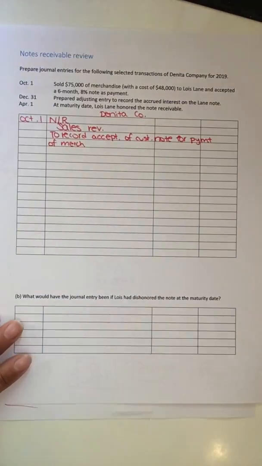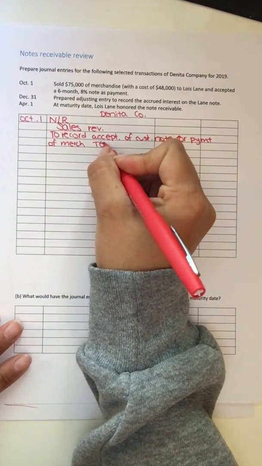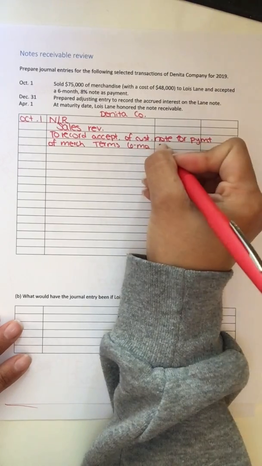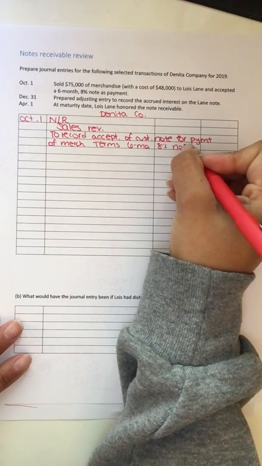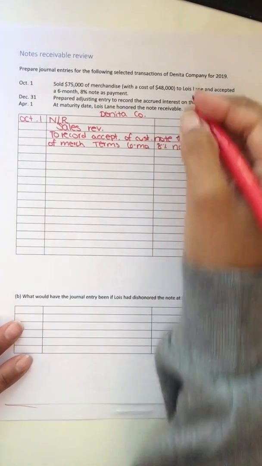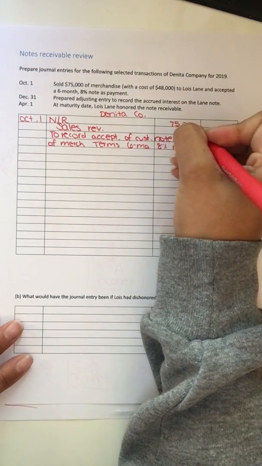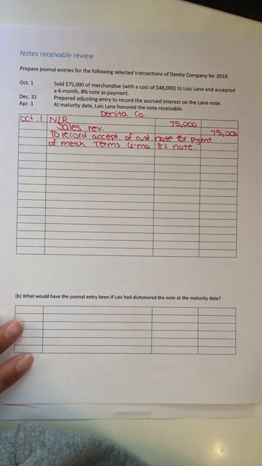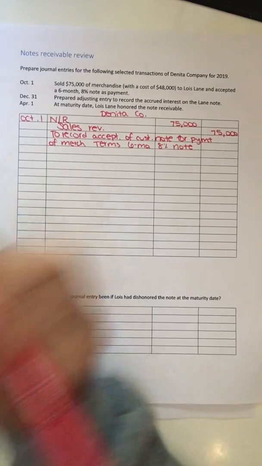And then you can put the terms if you want. You can say the terms of the note. It was a 6-month, 8% note. All right, so we're going to list it at the principal, or $75,000. And because we sold goods in receipt for this note, we have to place that information in here as well.